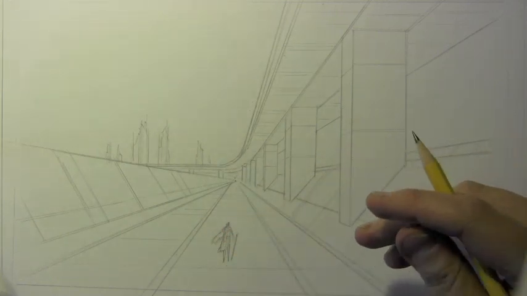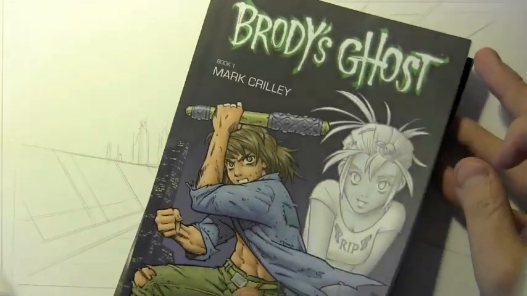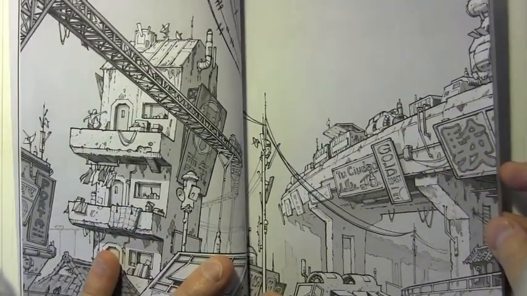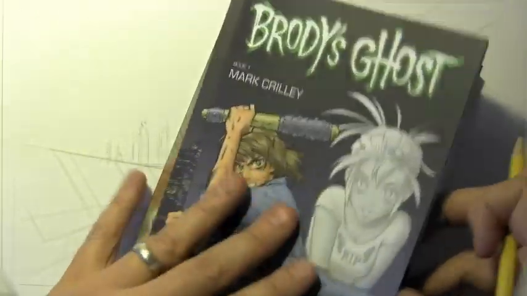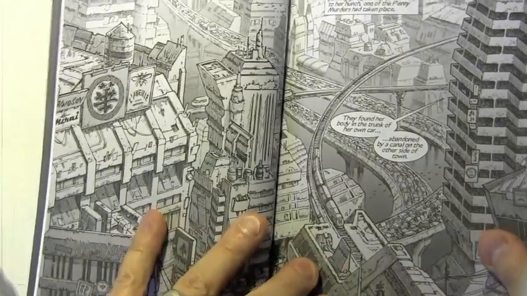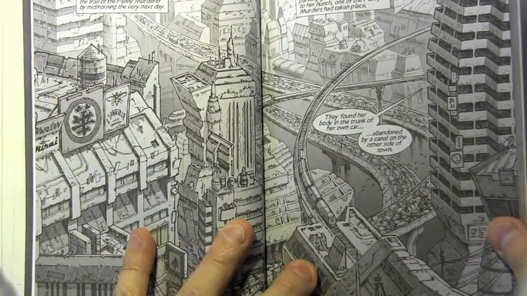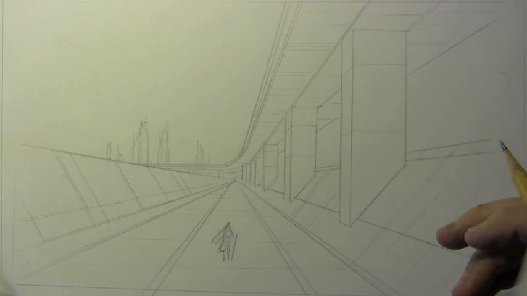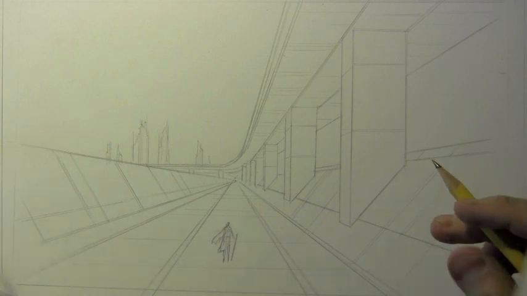You know, almost from the beginning of my career, I have been known for doing these hyper-detailed cityscape illustrations like this one from Brody's Ghost Book 1. Here's an even more extreme example from Brody's Ghost Book 2, just kind of crawling with detail. And people have requested over the years, can you do a video showing how to create such an illustration? So that's what I'm going to be doing today.